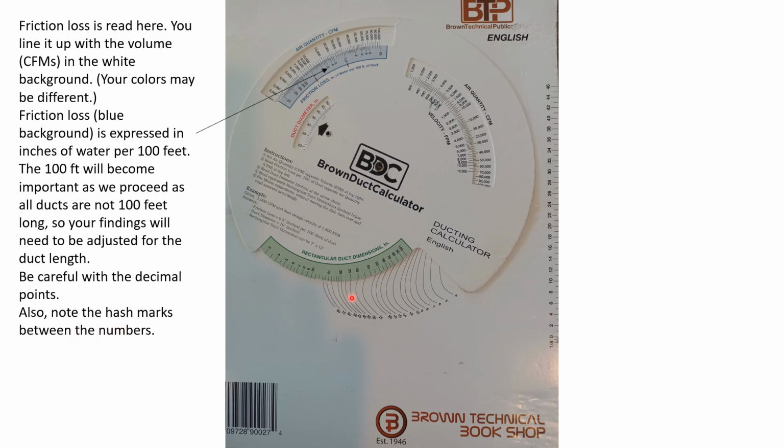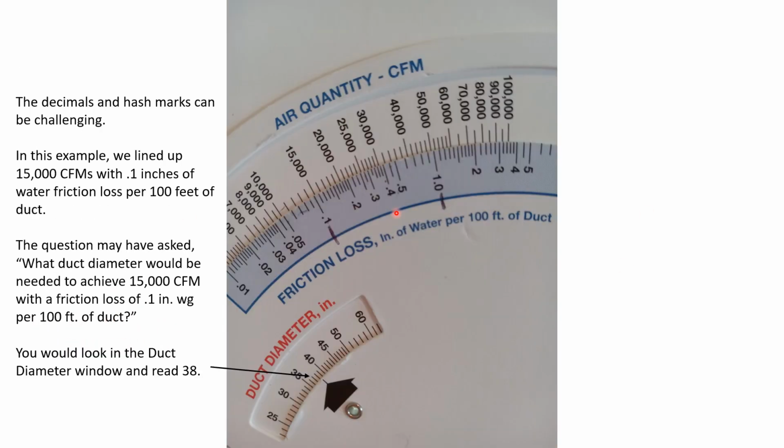Also note the hash marks between the numbers. Okay, so you've got a 0.1 here, you've got a 1.0 here. Make sure that you're reading these numbers, these decimal points, correctly. That can be a big issue for making sure you get the answers correct on the exam. Decimals and hash marks can be challenging.